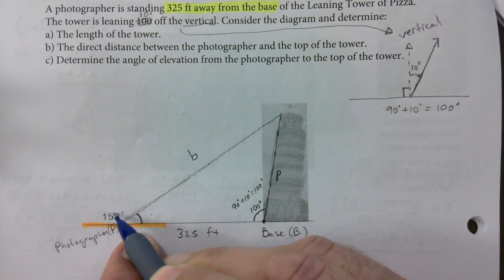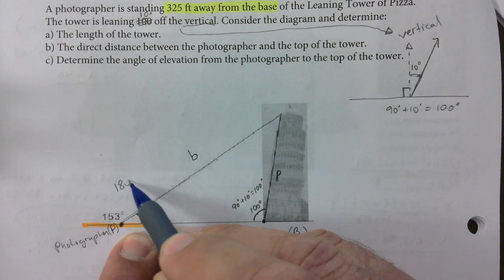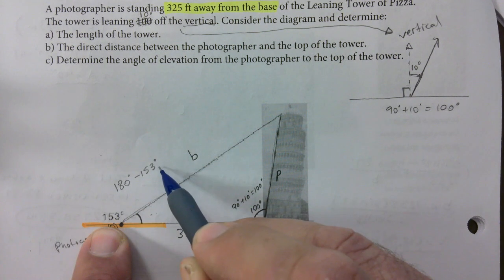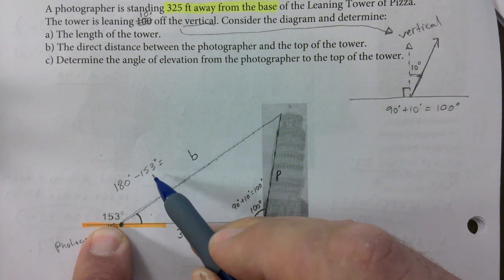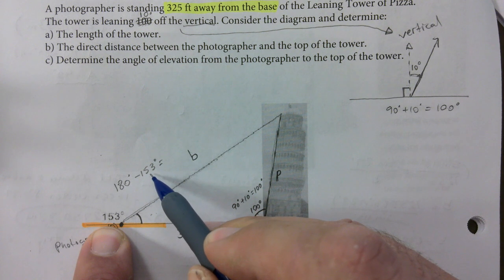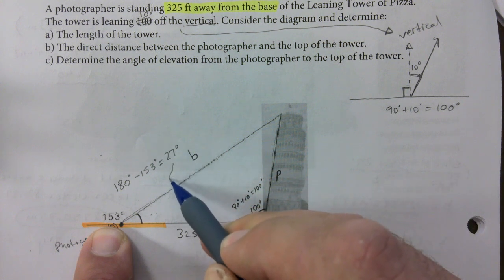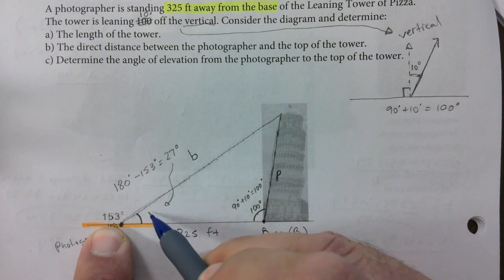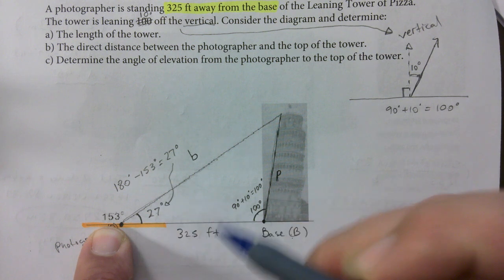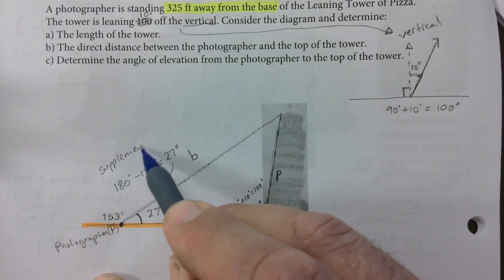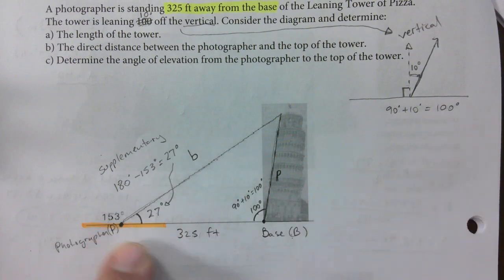So this has to be 180 minus 153. Take away the 153 and you get 27. So the 27 is in there. And these are supplementary, right?